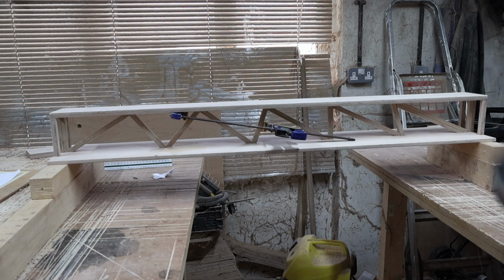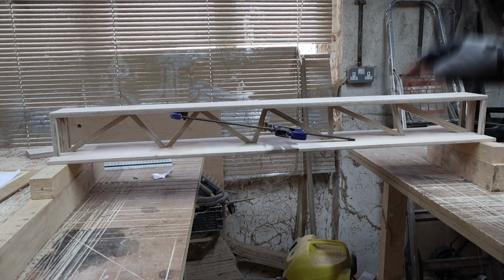A nice little failure just to bring the video to an end. God damn it. But next time you'll see this, hopefully it'll be nicely finished and varnished in a much more detailed video. A much more comprehensive look at this bridge. Because it's an interesting thing. So we'll see you there, hopefully.